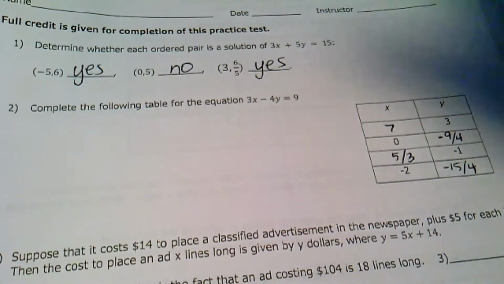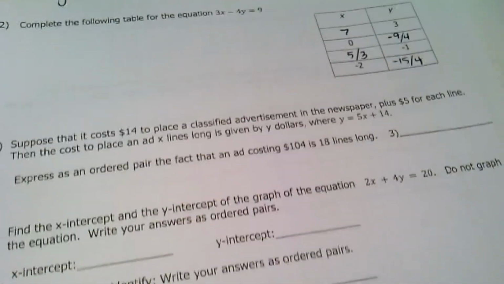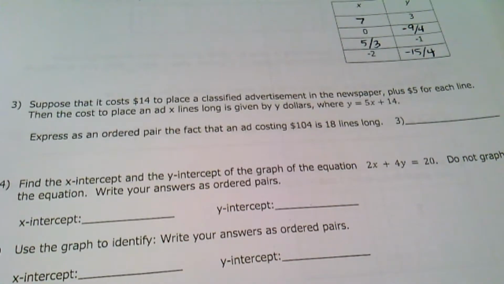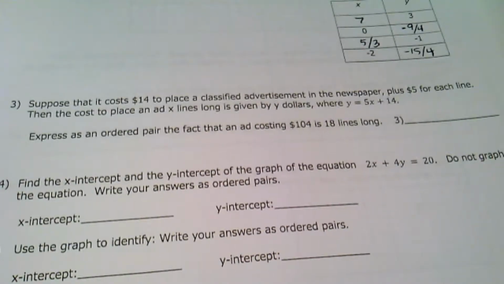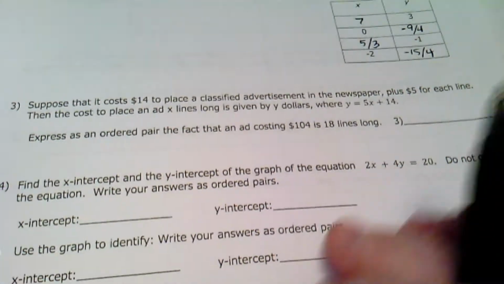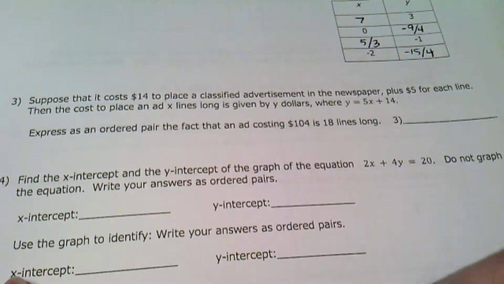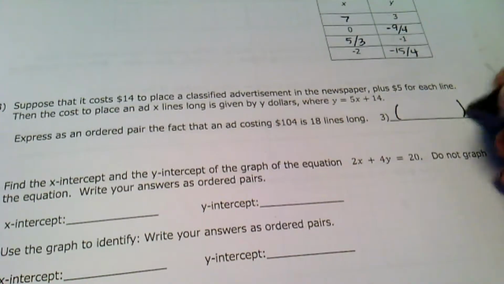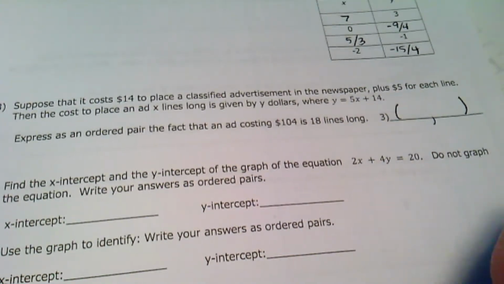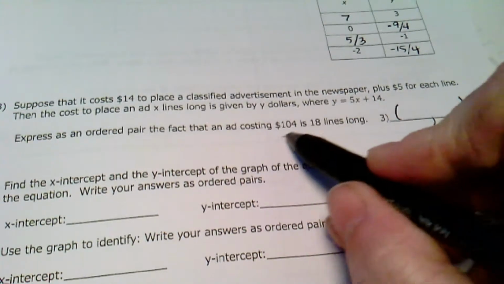Alright, so our third question. Suppose that it costs $14 to place a classified advertisement in the newspaper, plus $5 for each line. Then the cost to place an ad, x lines long, is given by y dollars, where y equals 5x plus 4. So they want you to express as an ordered pair the fact that an ad costing $104 is 18 lines long. So you know an ordered pair we have a parenthesis, and we have our x value and our y value. So here's our scenario.